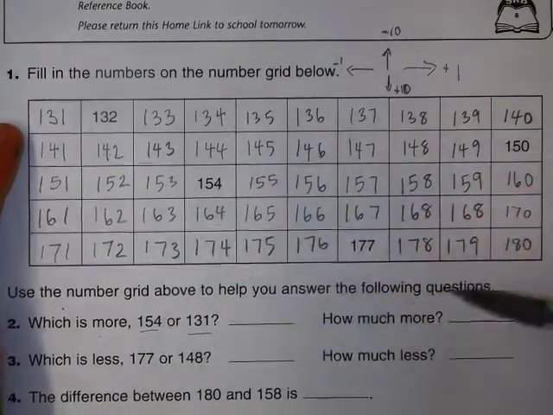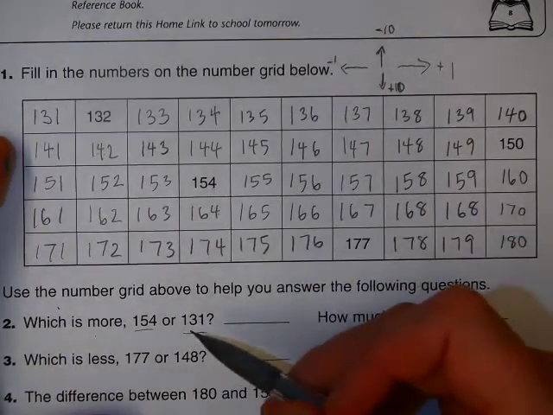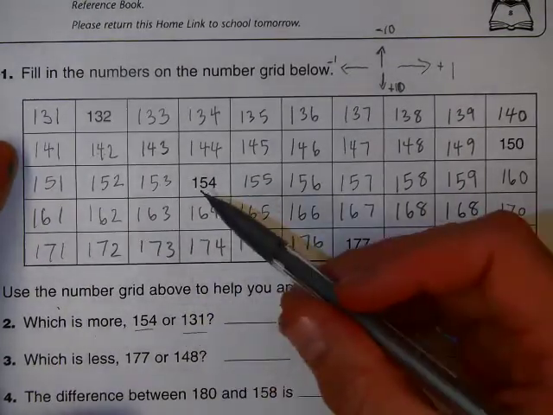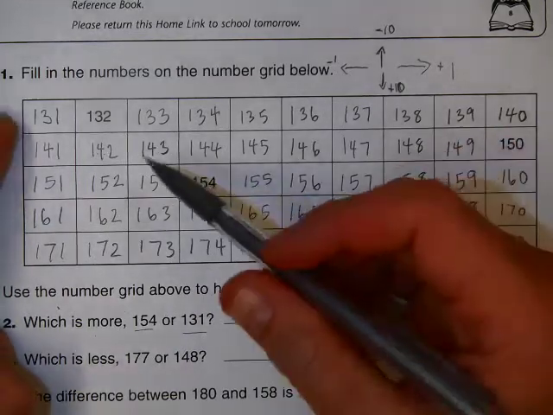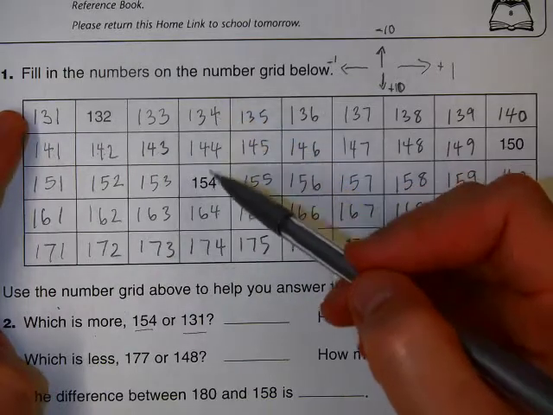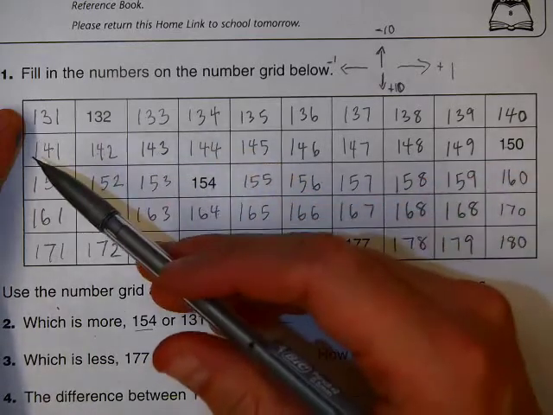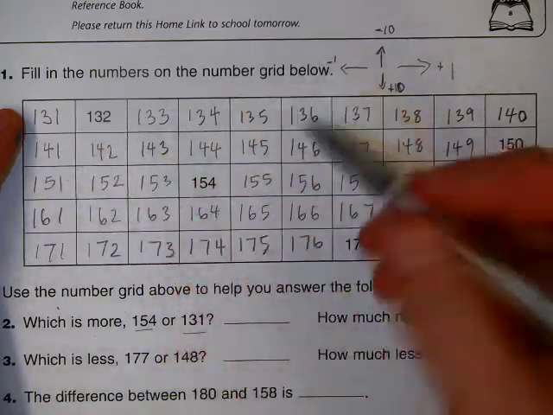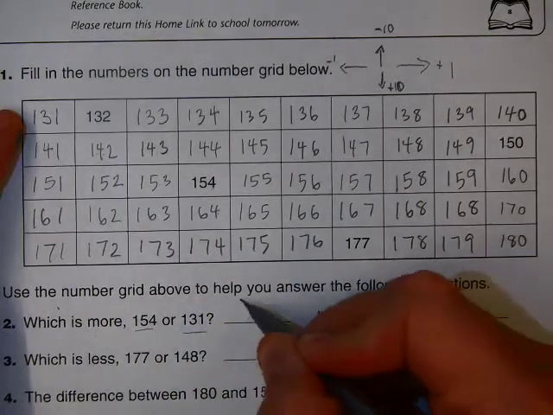And so you can give your child other questions beyond just the ones that are here. Just have a conversation with them about it. So if we look at 154, we can see that 131 is definitely above. So that automatically makes it less. So 150, and it's to the left. So makes it less.